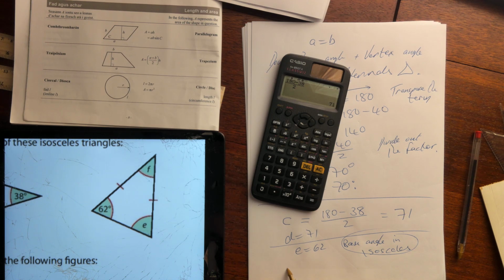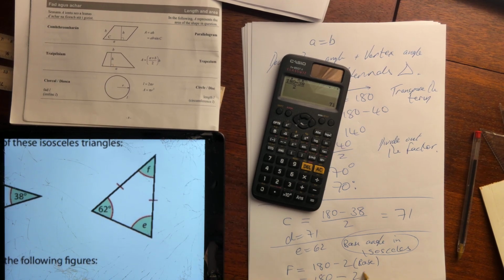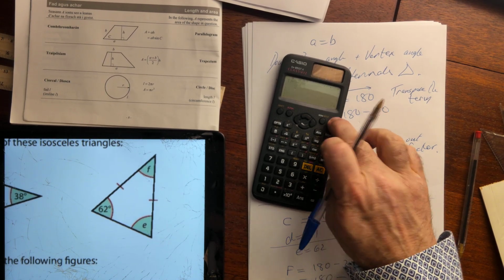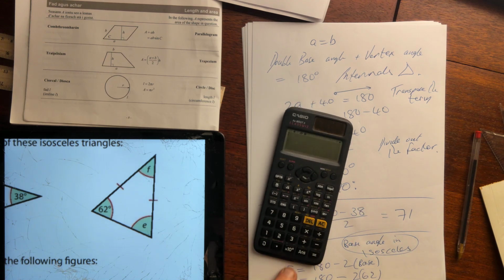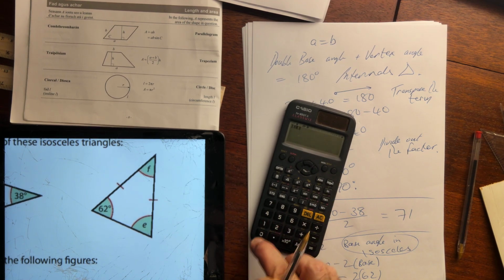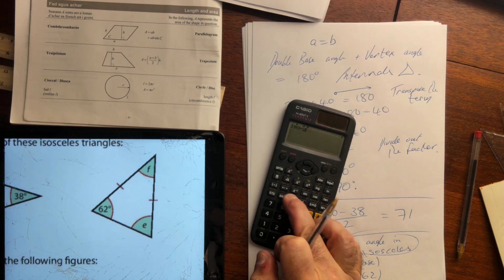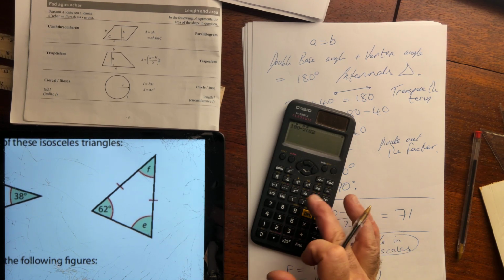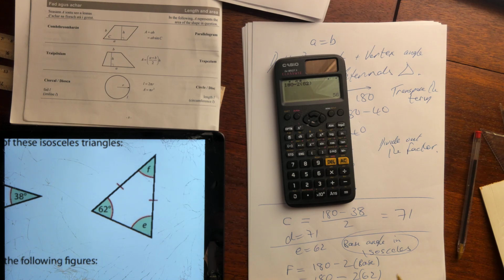F is equal to 180 minus twice the base angle, or 180 minus 2 62s. And the calculator will do all that for you. It knows all about the order of operations and everything. It'll look after that for us. 180 minus 2, open up a bracket or do a multiplication sign there, it doesn't matter. 56 degrees. F equals 56 degrees.